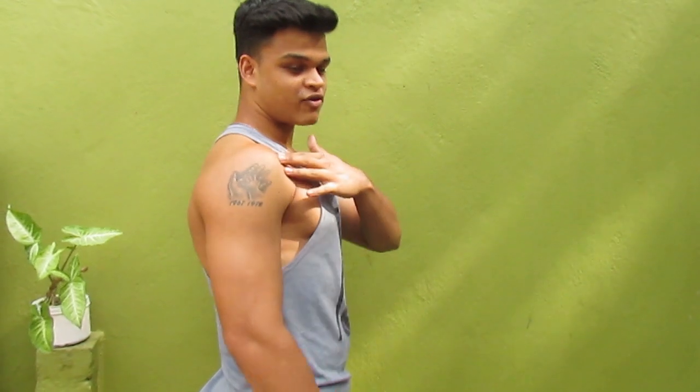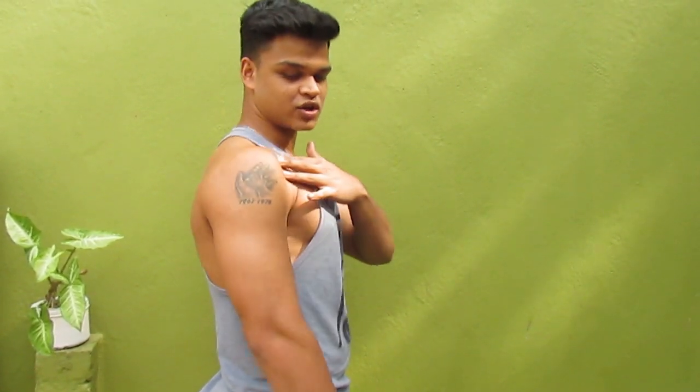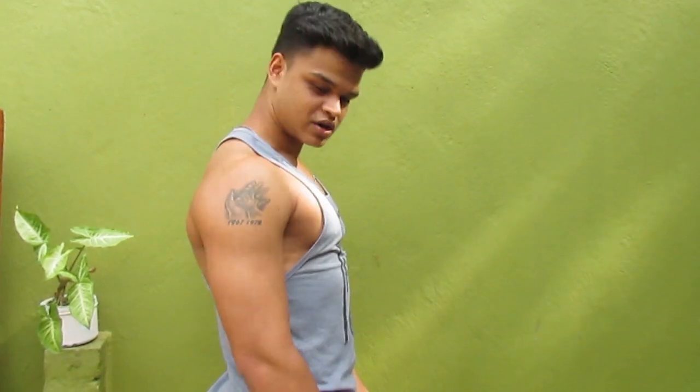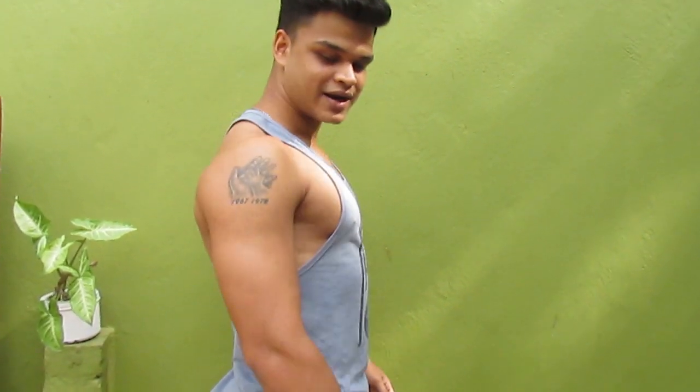Okay? I want you to correct your form by just placing your shoulders back. So it's like a rotation back. The rotation back and depressed. Not up, not down. You rotate it back and then depressed.